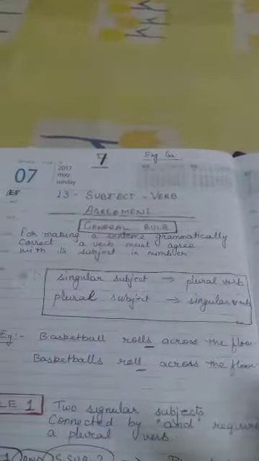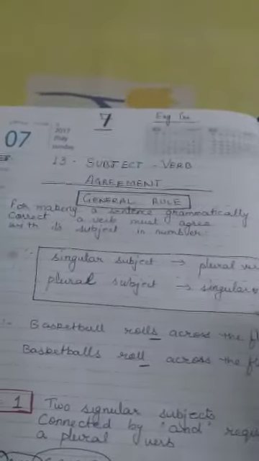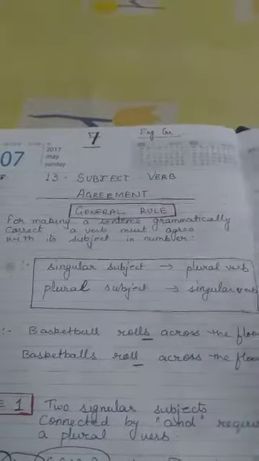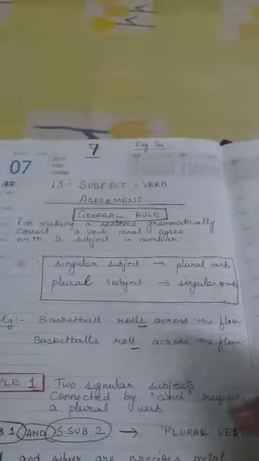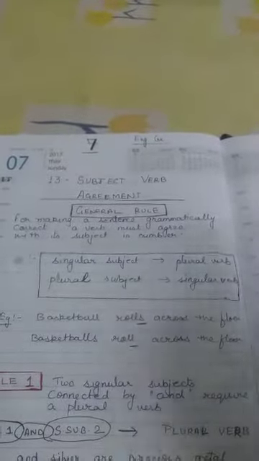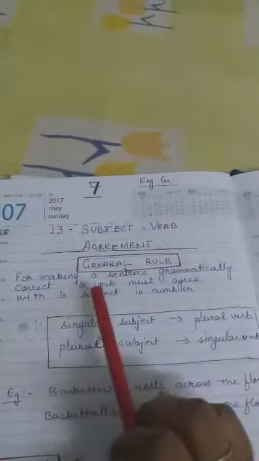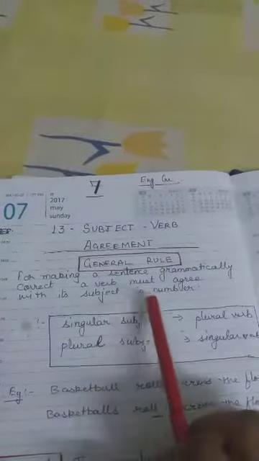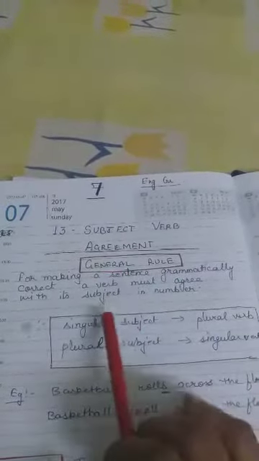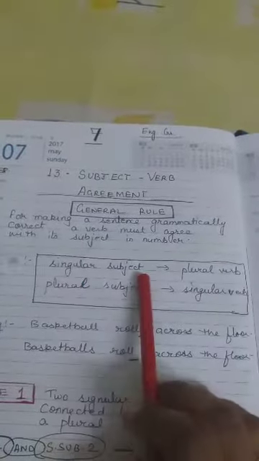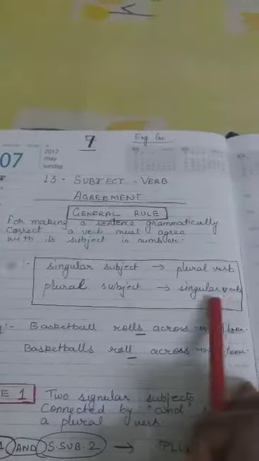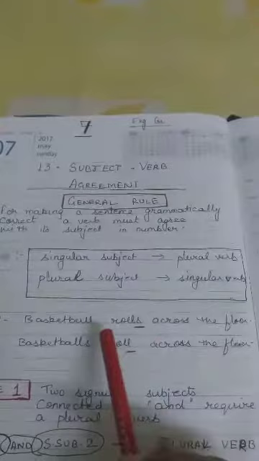Okay, so before starting this, let's recapitulate your junior classes for the one who has forgotten. Okay, what you have learned, the basic general rule of the subject verb agreement. Now what's that? Let's see. For making a sentence grammatically correct, a verb must agree with its subject in number. Okay, the subject and verb have to agree in number. For example, singular subject goes with singular verb and plural subject goes with plural verb. Easy? Let's see the example.